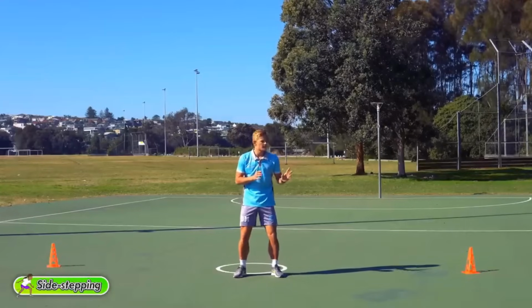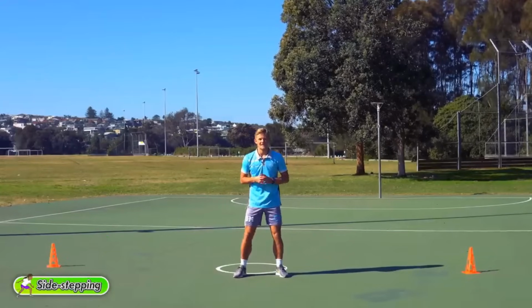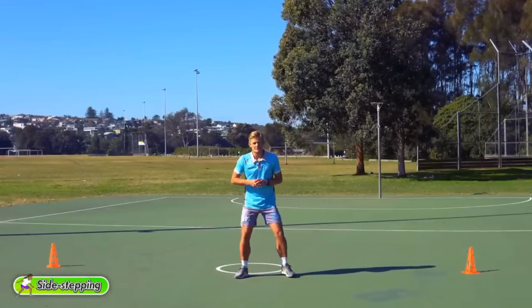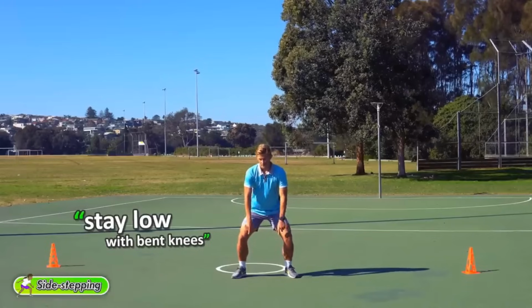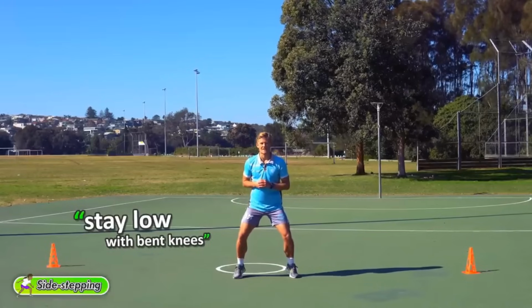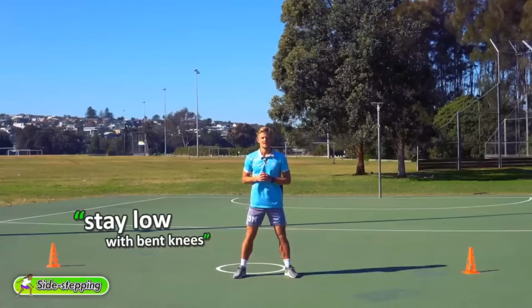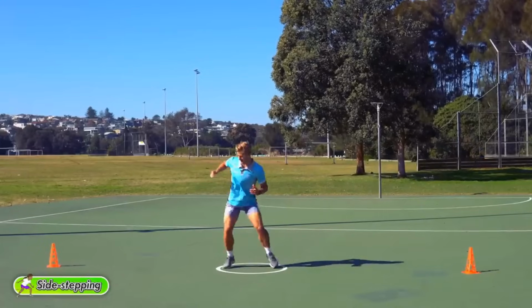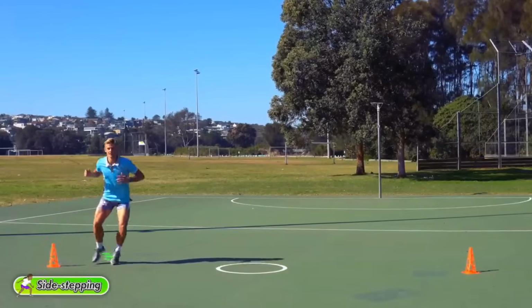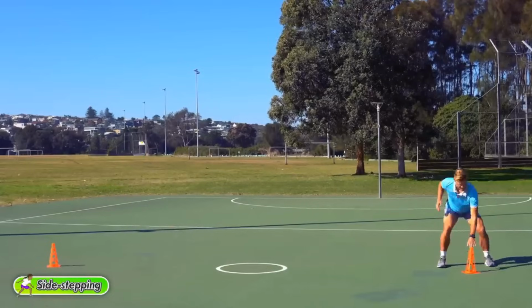Sidestepping is when we move left and right, but facing the same way. Now when we move, we need to remember to stay low with our knees bent, and we're going to stay on our toes at the same time. Here we go. Staying low on your toes. Keeping your knees bent.